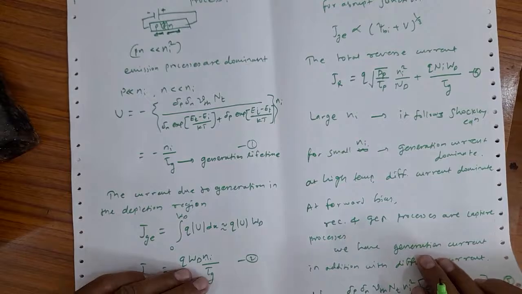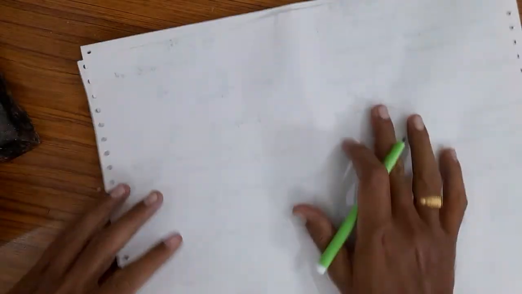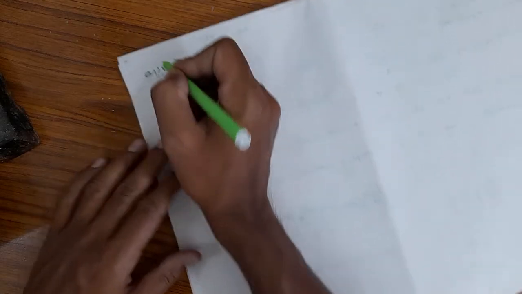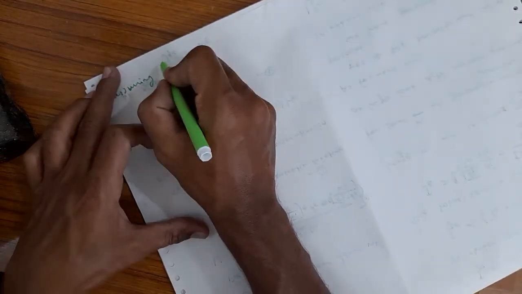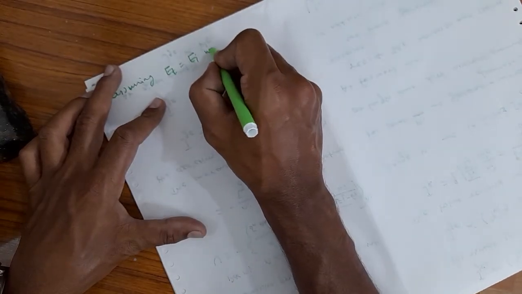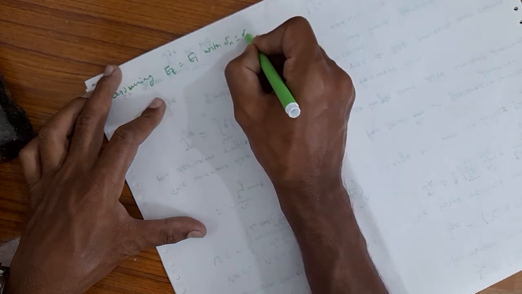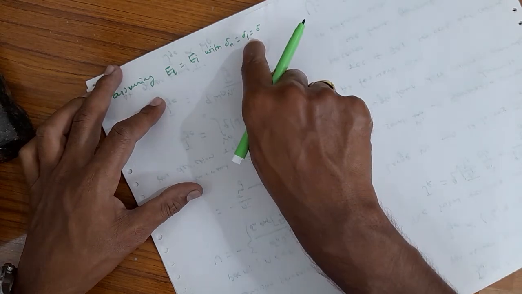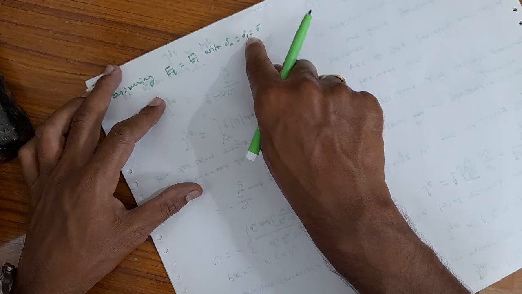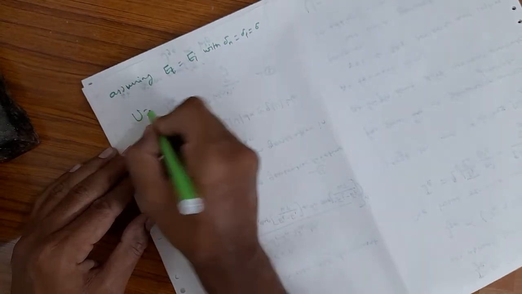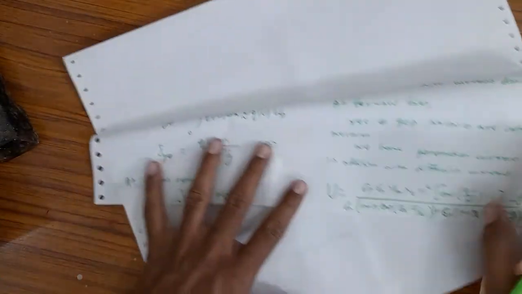So now under the assumption that Et is equal to Ei, this is the assumption we are making over here, and with sigma n equal to sigma p equal to sigma, the above equation will reduce to U equal to, and this above equation means this equation.